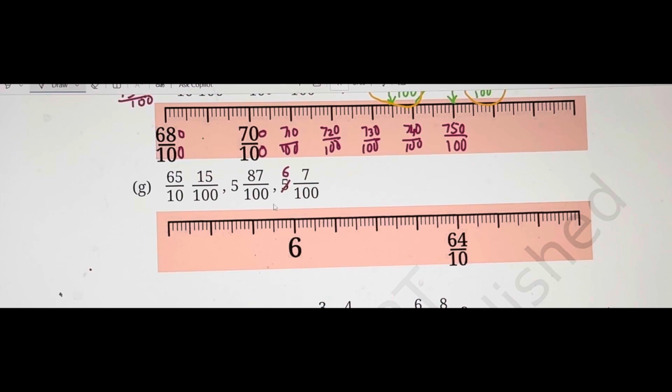Now let us convert all of them into 100th. Okay. So now this first one, because this is the most difficult to understand, we make it 100th. So it would be easier. Now this is 650 upon 100 together with 15 upon 100. So we simply add them, add the numerators. So this becomes equal to 650 plus 15 becomes 665 upon 100. Okay. Second one is easy. You can see 587 upon 100. 5 whole 87 upon 100. So we write the other form 587 upon 100.